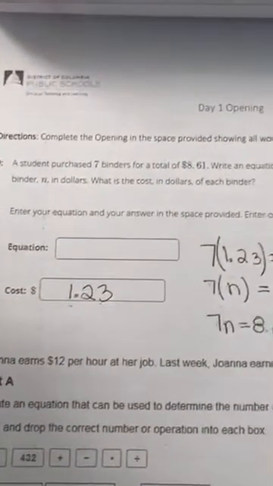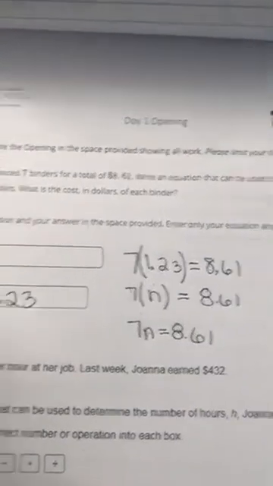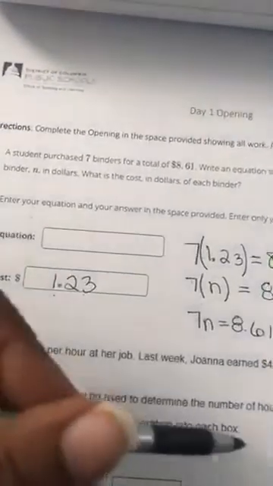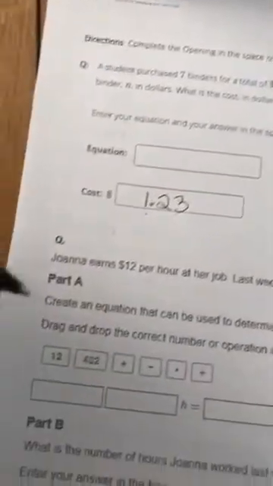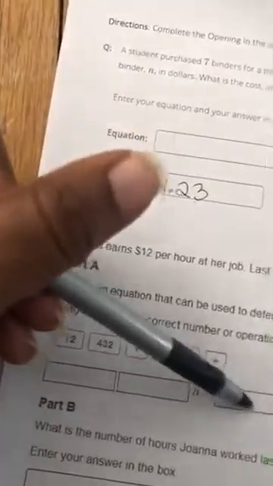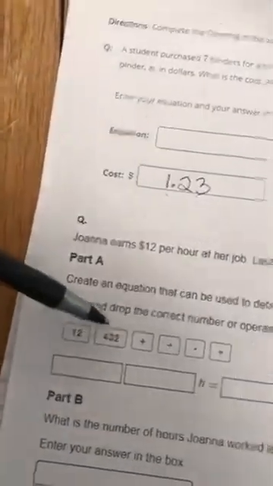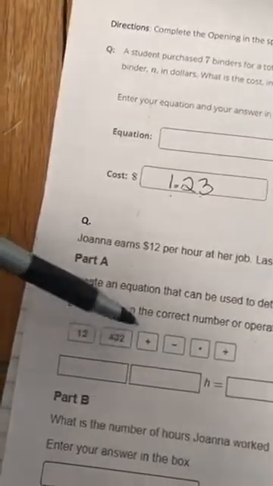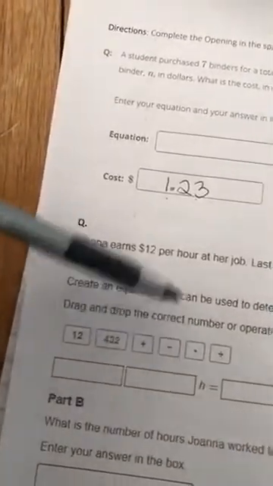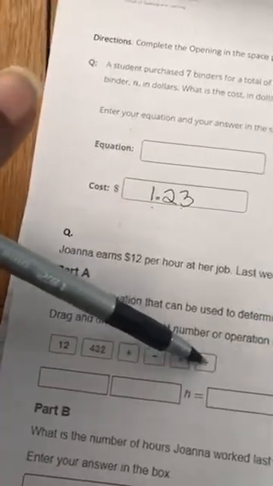Drag and drop the correct operations into each box. So you have to put the correct operation in each box. So we have 1, 2, 3 blank boxes. And we got a 12, we got a 432, and I like to call the operations the big 4: addition, subtraction, multiplication, and division.